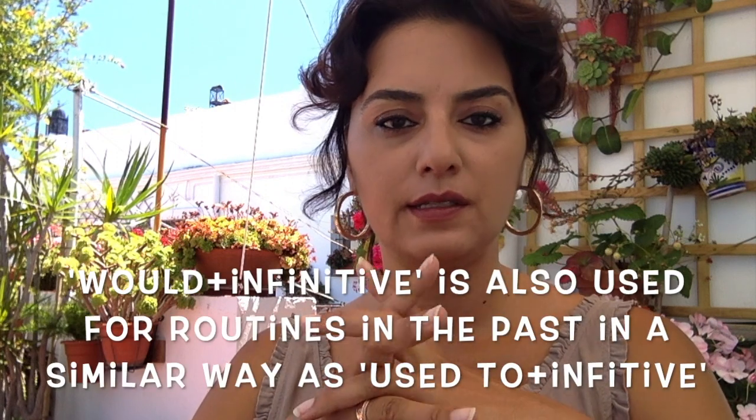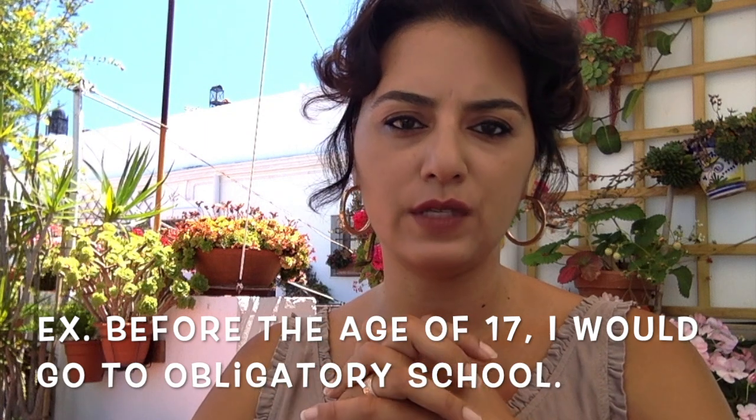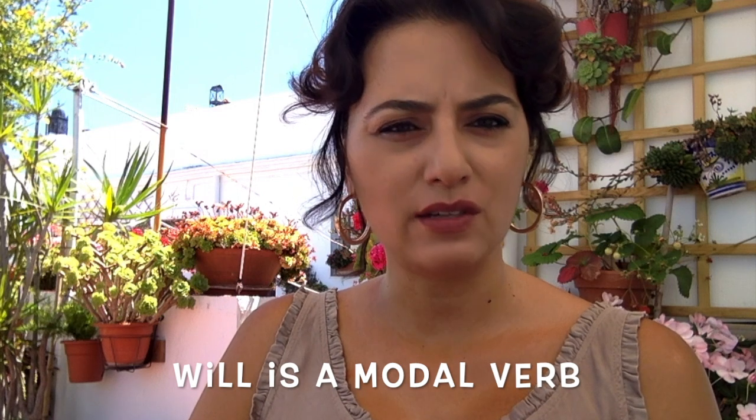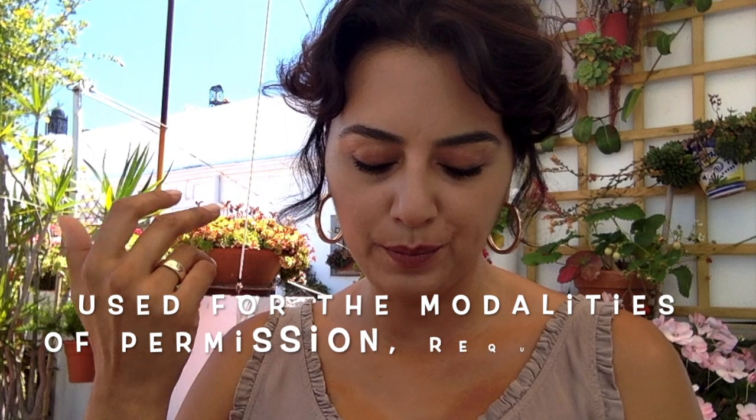Would is also used in the routines for the past. It's similar to used to. For example, before the age of 17, I used to go to obligatory school, or I would go to obligatory school.